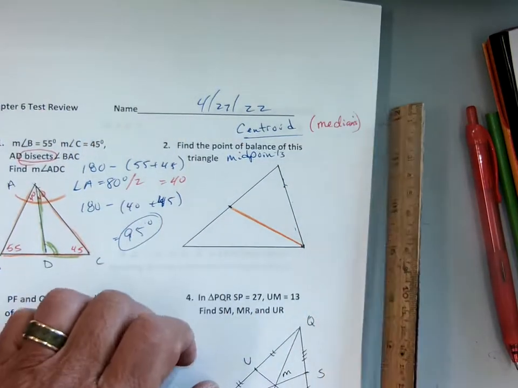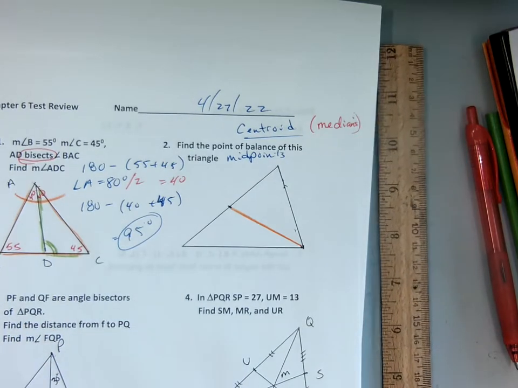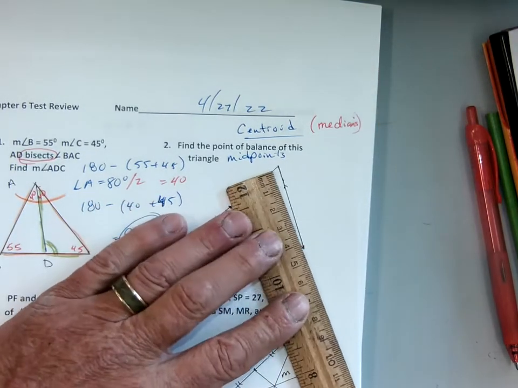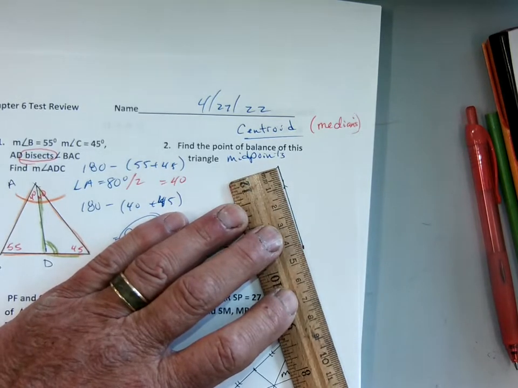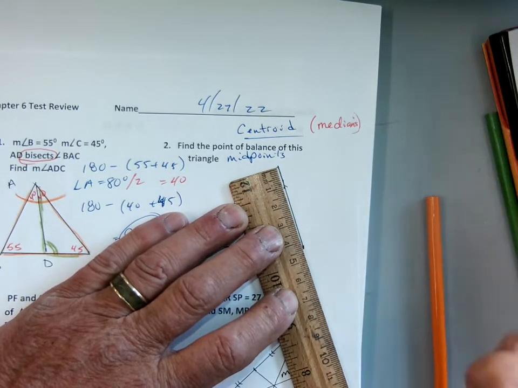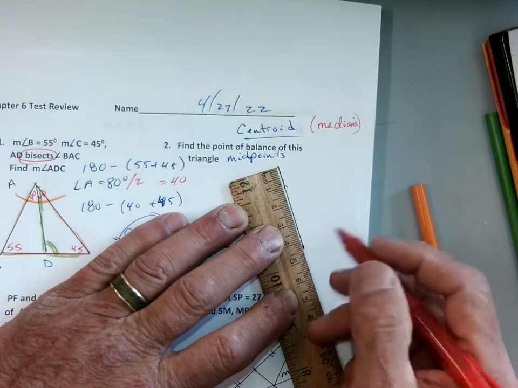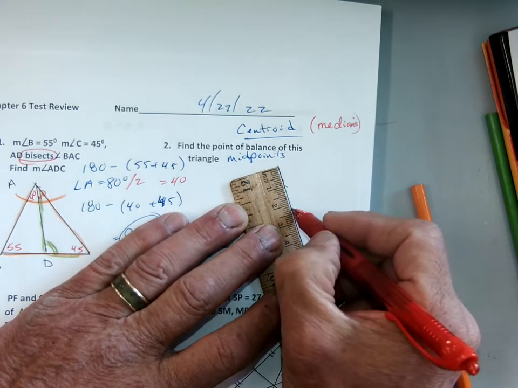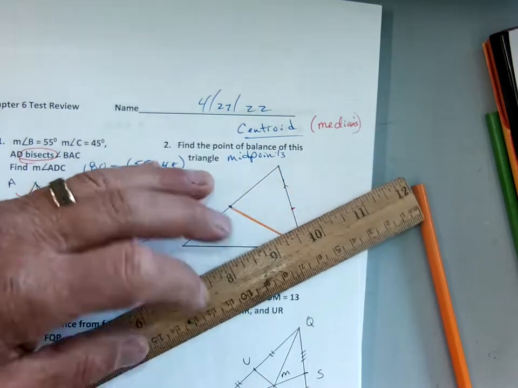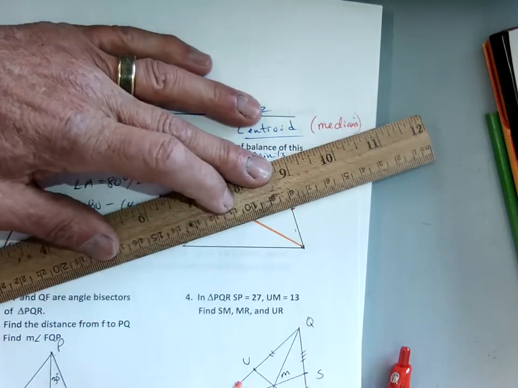I need to do that with my other two sides. Looks like about 4.2, and half of that would be about 2. Actually, it's a little more like 4.4, so 2.2 maybe. And I'm going to draw in that median.